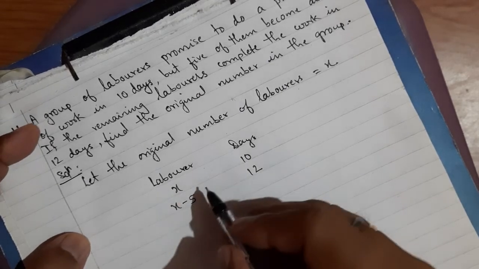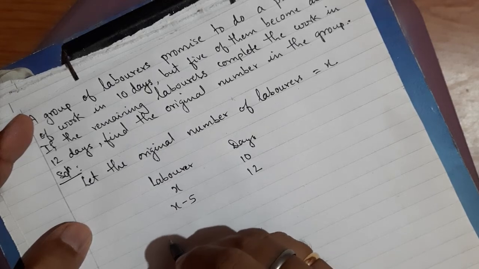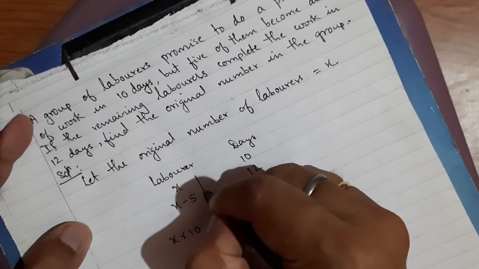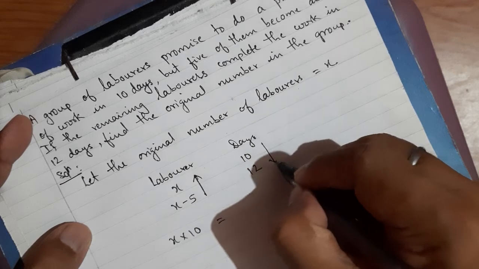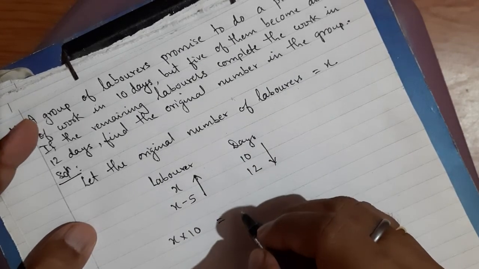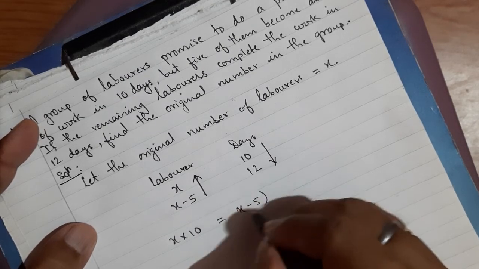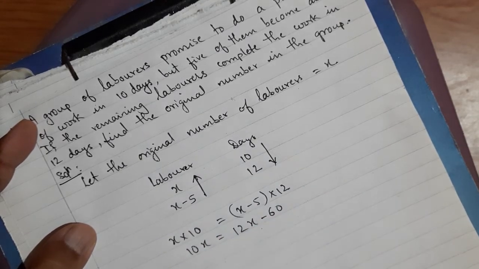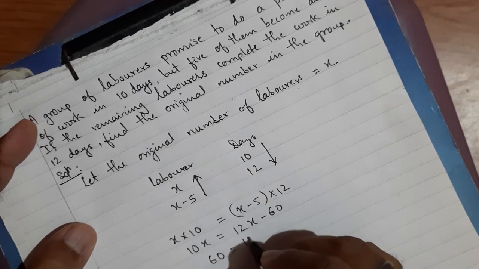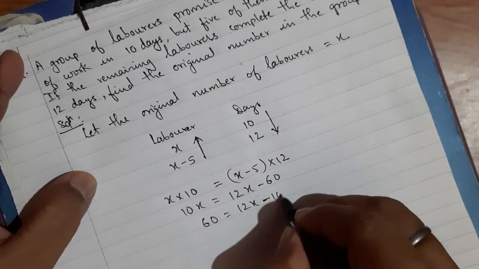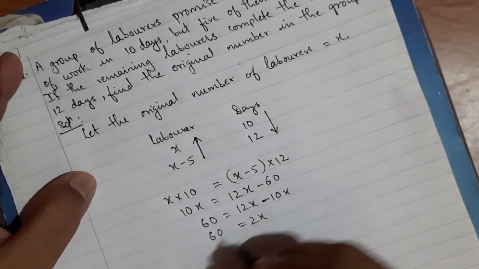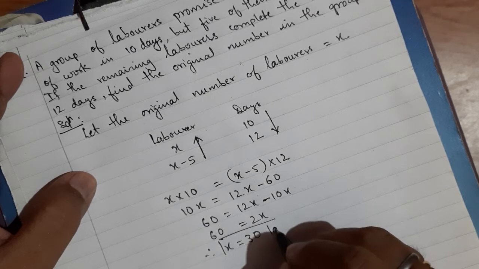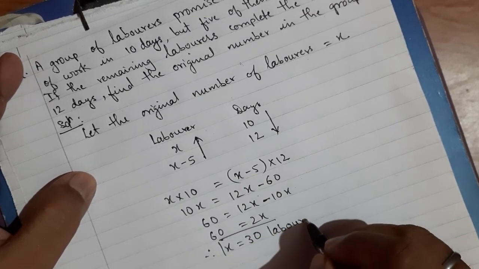It's an inverse variation. So the product is constant, so x into 10 is equals to x minus 5 into 12. So 10x is equals to 12x minus 60. 60 is equals to 12x minus 10x. 60 is equals to 2x. Therefore x is equals to 30. x is equals to 30 laborers.